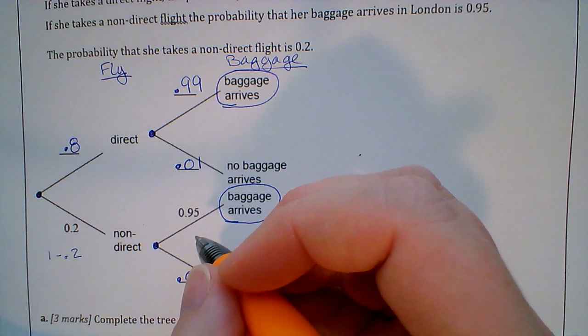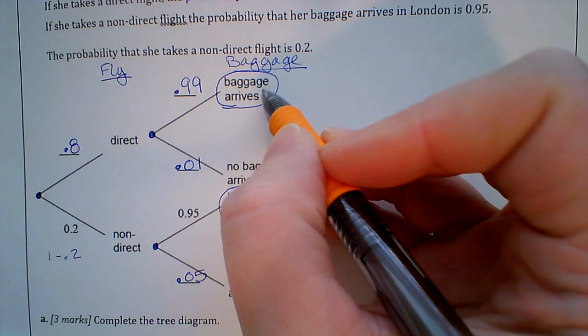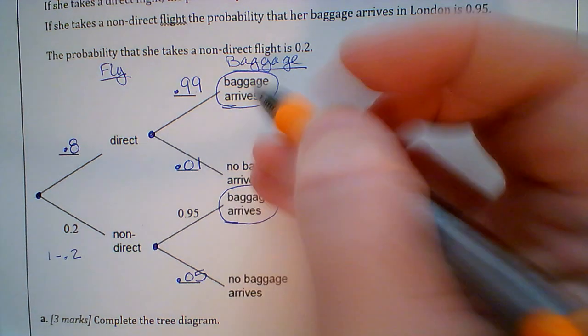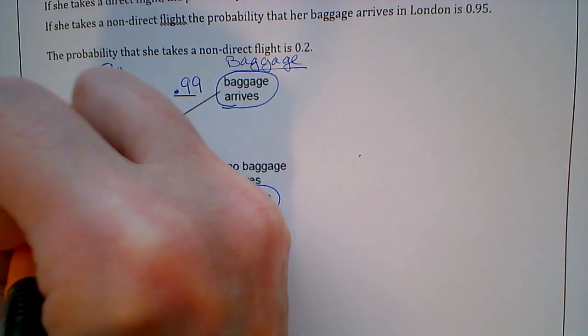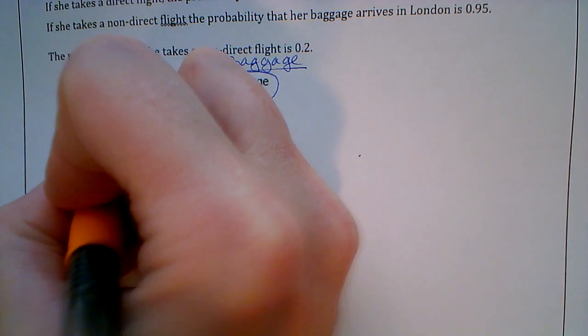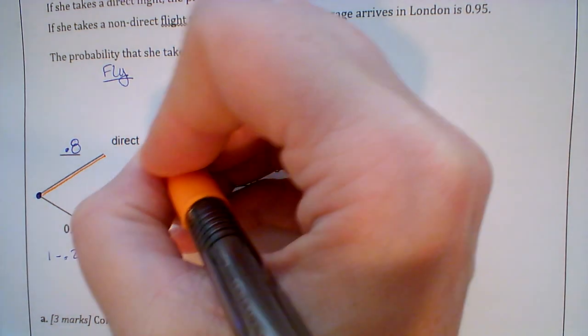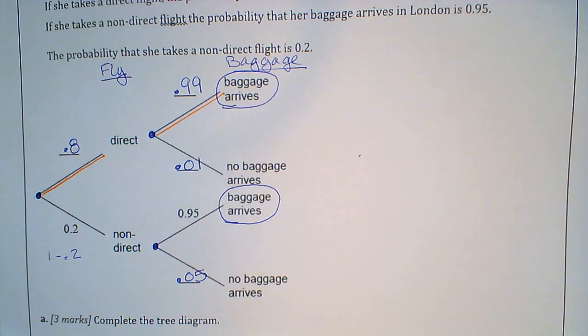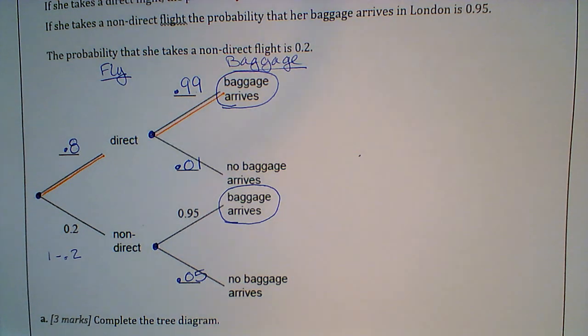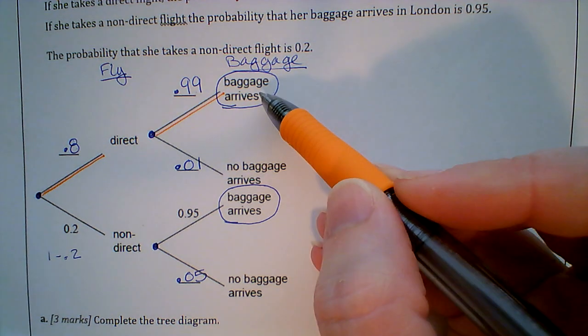One way that can happen, I want to get to this spot. So how can I get there? Well, I can take this path. Oh, you can't see that path, and that path. So I can take those two branches. That will get me to my baggage arrives.